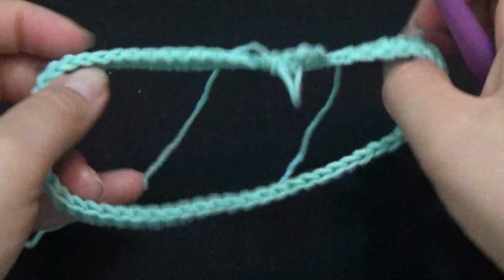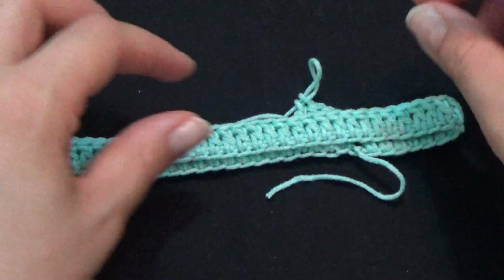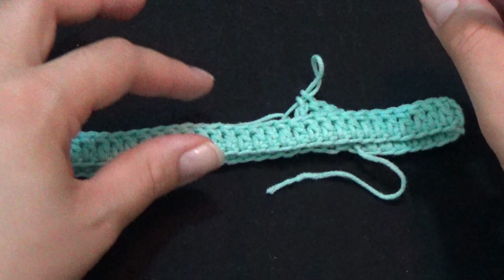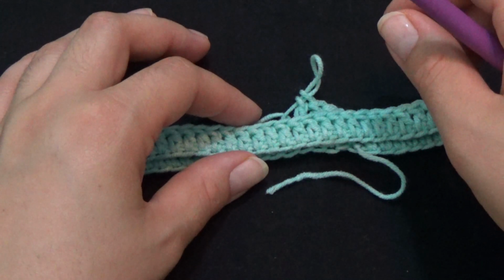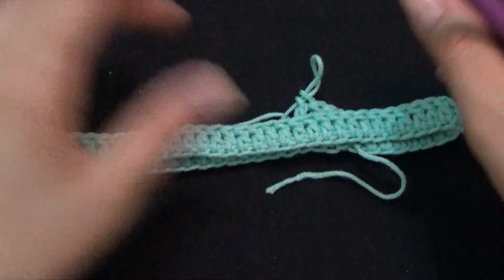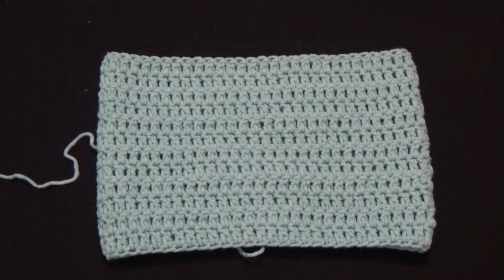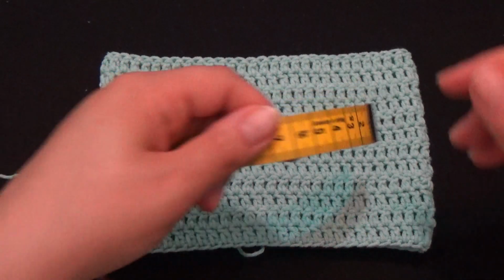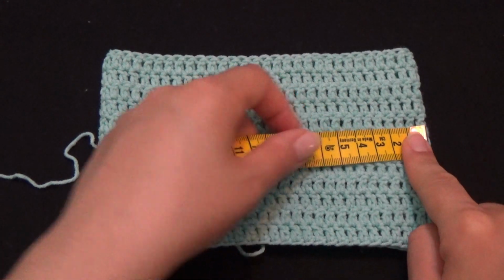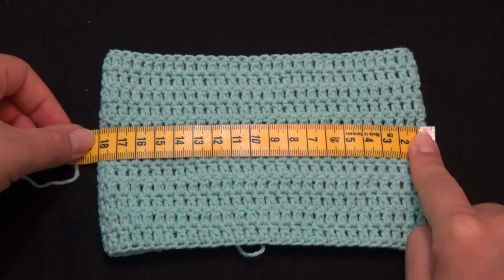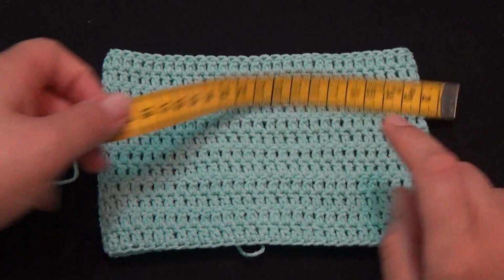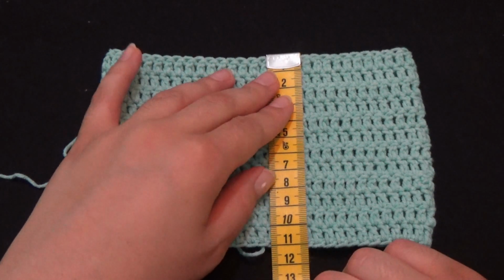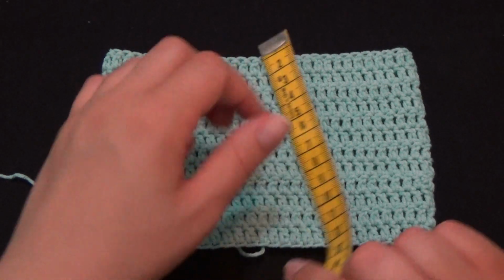Okay, so keep working the row, the bow off camera, and once I finish, I'm going to turn my video back on to see how to finish it off. I have completed so far my bow, and I have worked a total of 12 rows. Now let's see the measurements. Okay, I have about 18 centimeters width, and the total height is 11 centimeters.